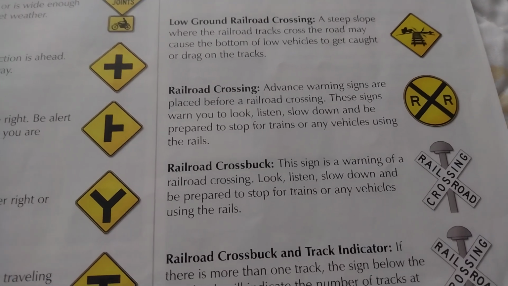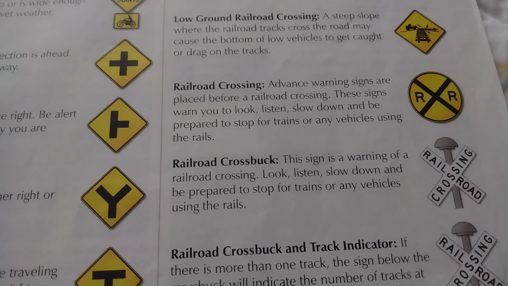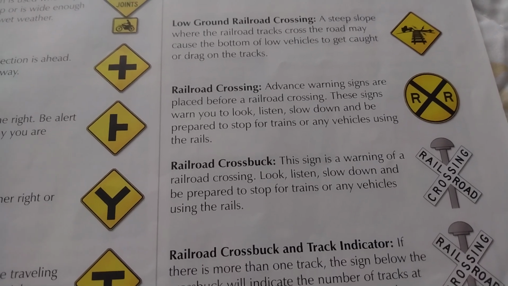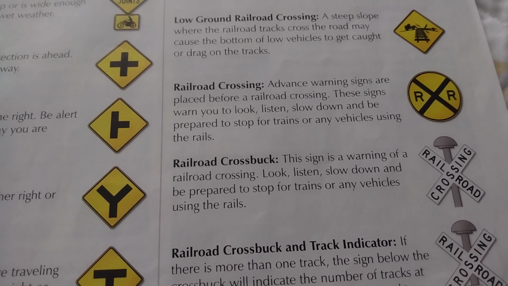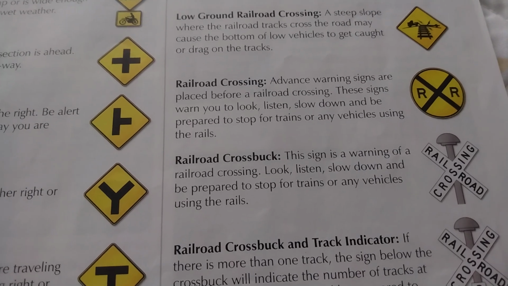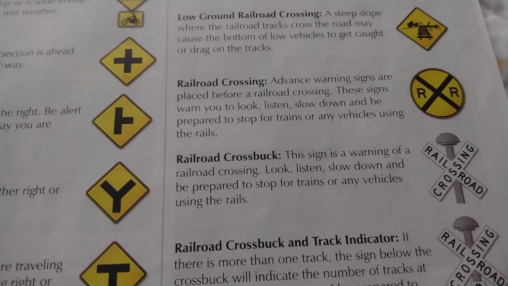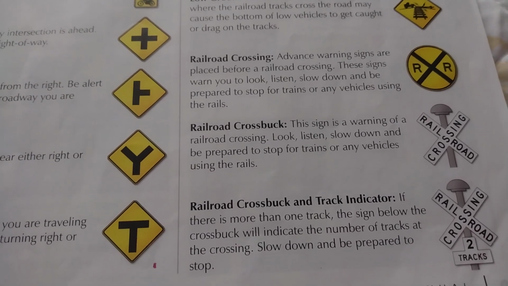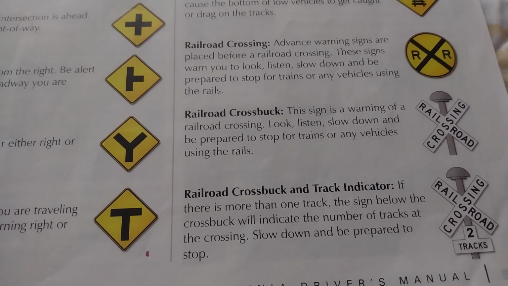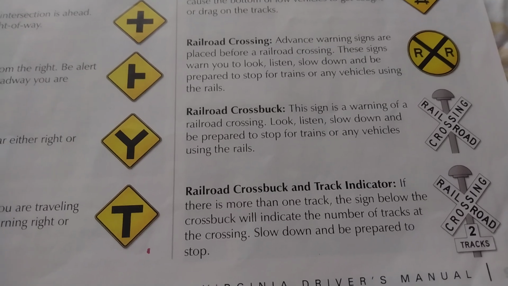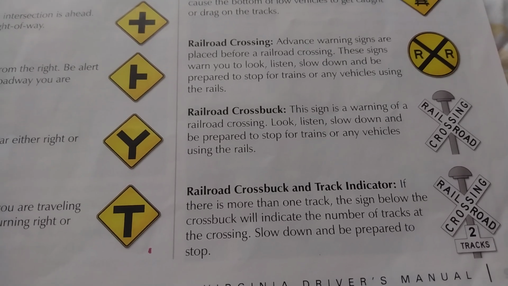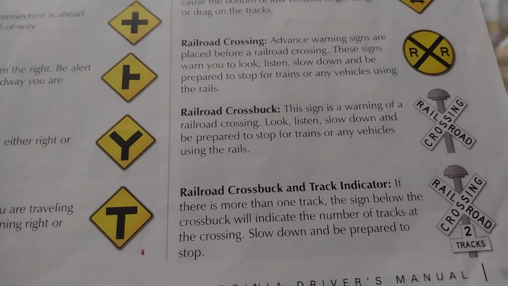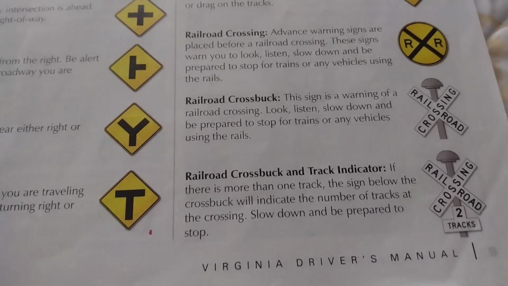Railroad crossing. Advance warning signs are placed before a railroad crossing. These signs warn you to look, listen, slow down, and be prepared to stop for trains or any vehicles using the rails. Railroad crossbuck. This sign is a warning of a railroad crossing. Look, listen, slow down, and be prepared to stop for trains or any vehicles using the rails.